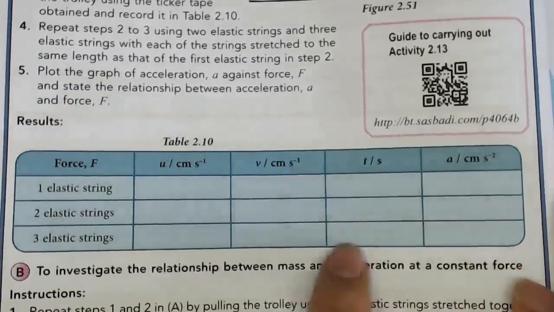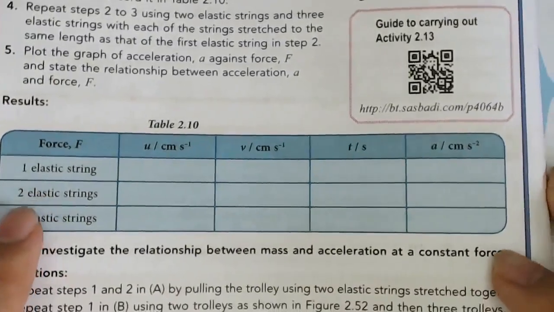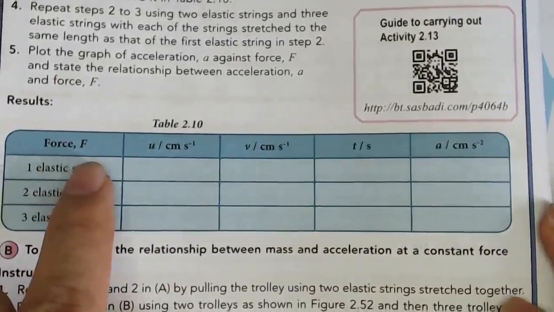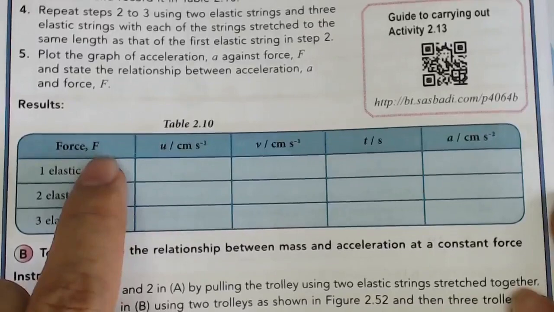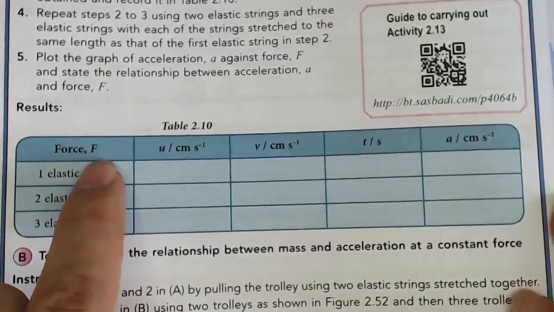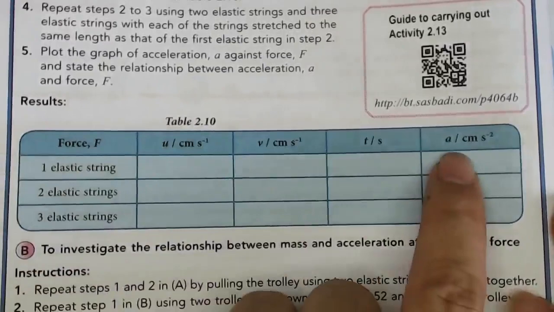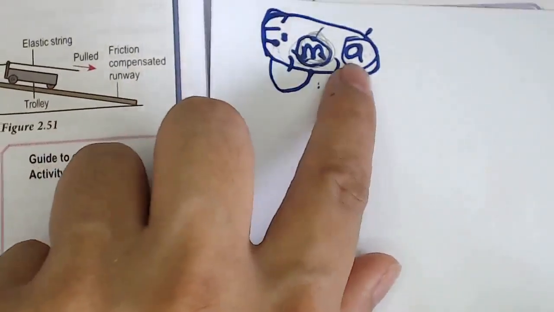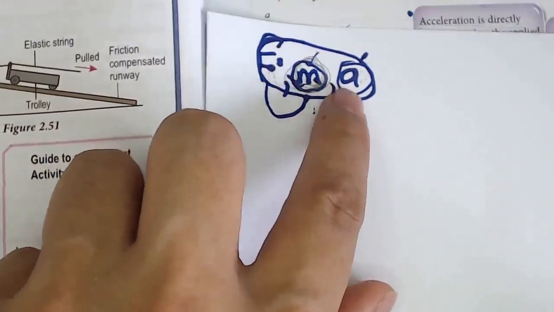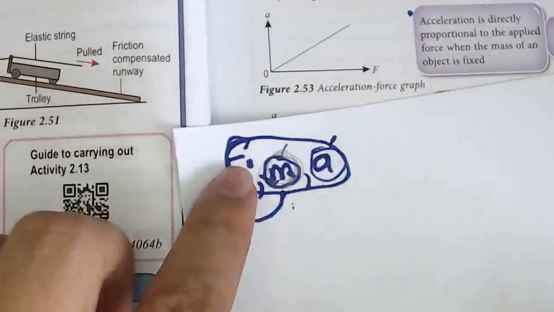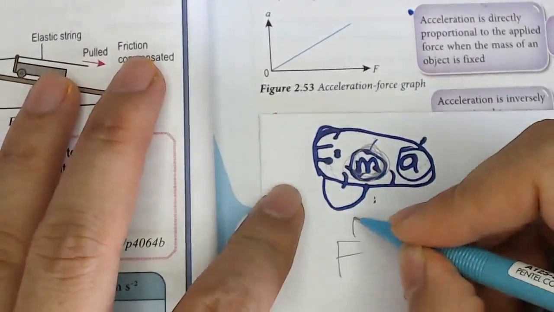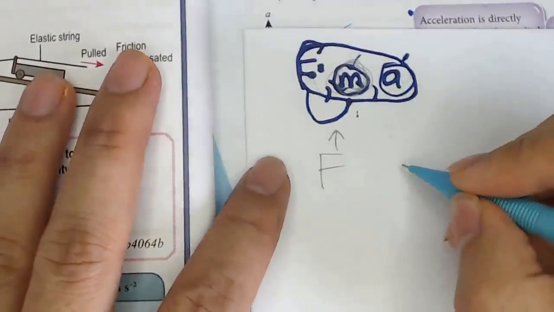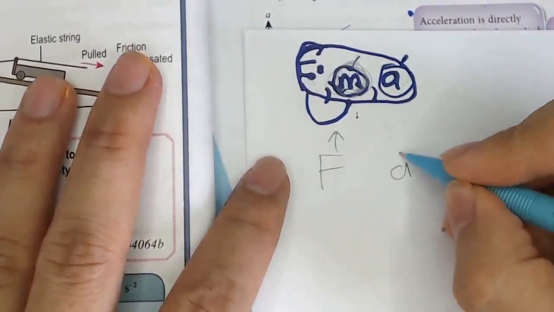Okay, and at last, let's come to the conclusion. After doing this activity, we find out how force relates to acceleration. We find that the higher the force exerted, the higher the acceleration.